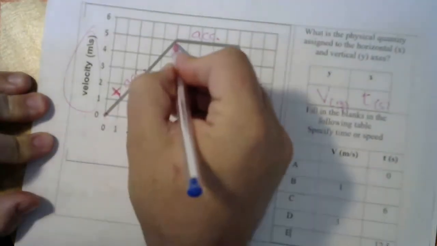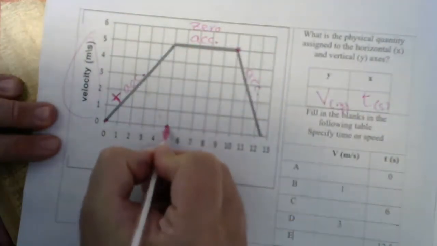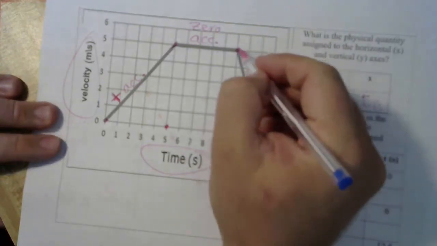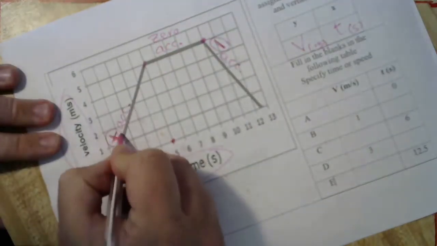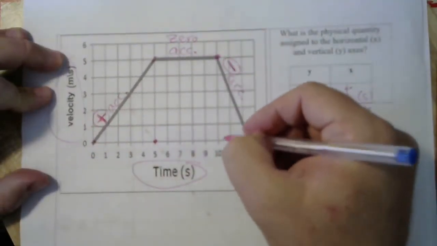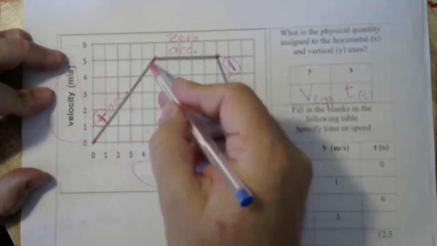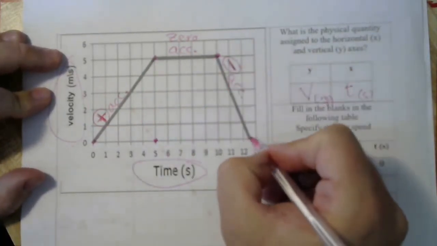The slope is positive, so I had positive acceleration here from 0 to 5 seconds, and we have zero slope from 5 to 10. We can compute them. Also we have negative slope from 10 to 12 and a half. So we have positive acceleration, zero acceleration, negative acceleration, we can call it deceleration.